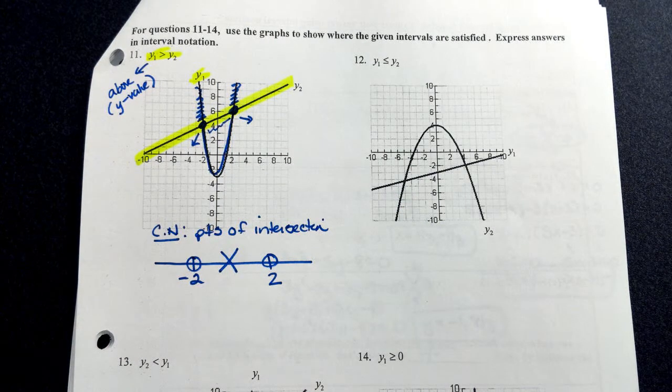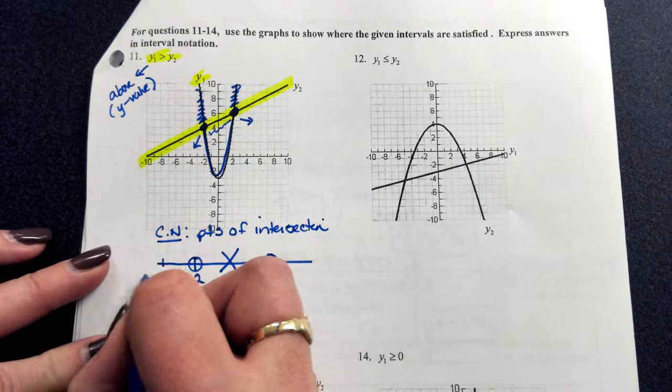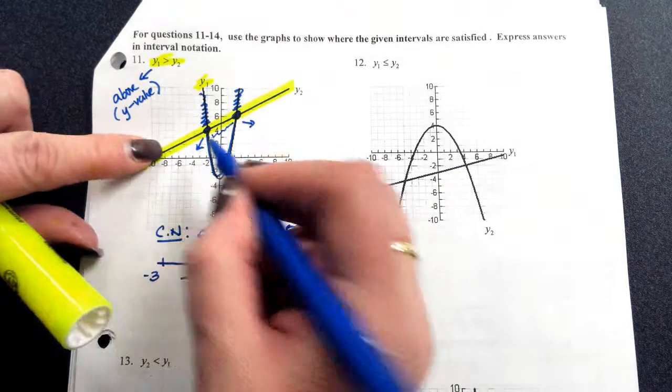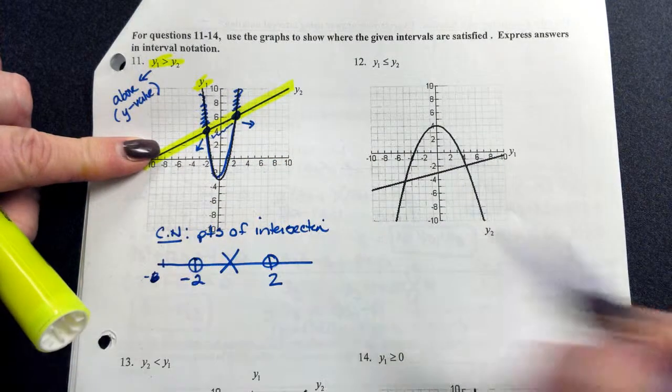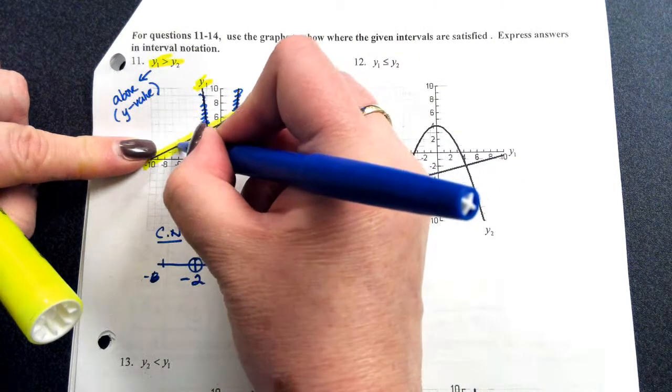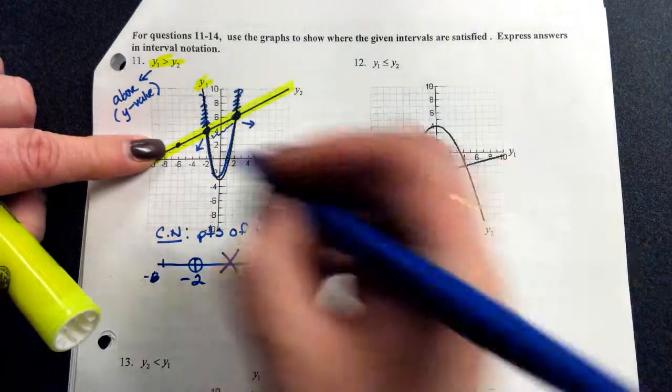If the visual part doesn't work for you, you can pick an x value, do a test number. You can pick a number less than -2 and look at -3. Actually, I'll go a little bit further because it's a little squished. I'll choose -6. So at -6, notice the y value is going to be 2.